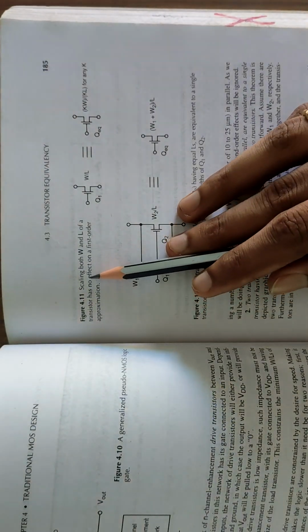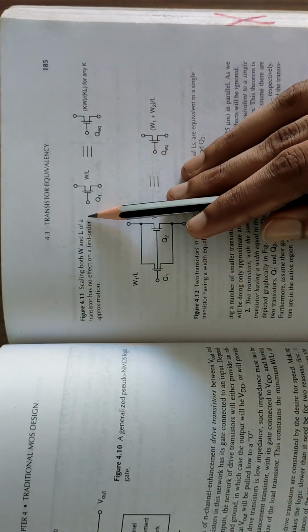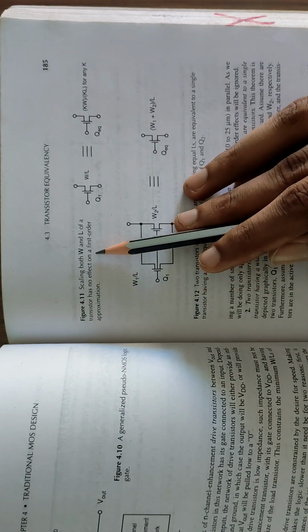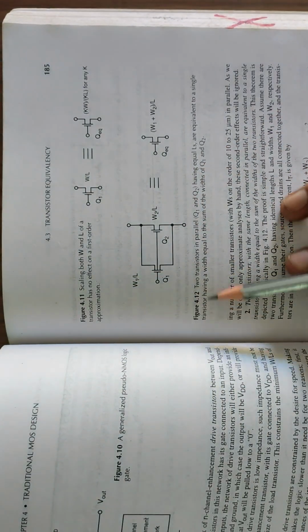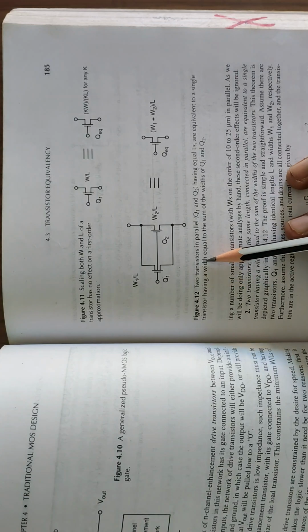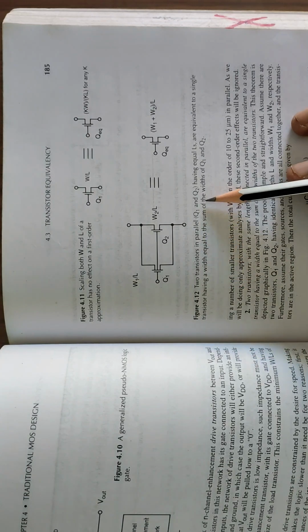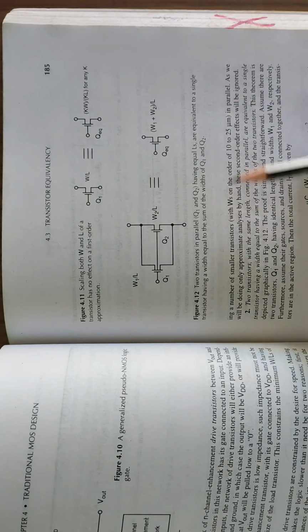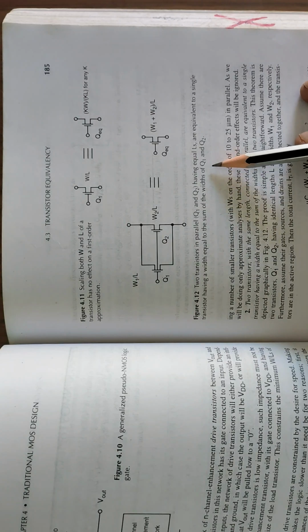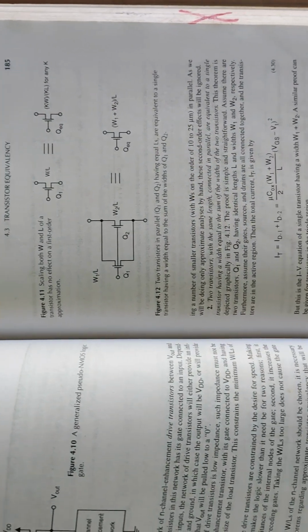You can see in this figure that scaling both W and L of a transistor has no effect to a first order approximation. And in this figure, two transistors in parallel, Q1 and Q2, having equal L's are equivalent to a single transistor having width equal to the sum of the widths of Q1 and Q2.